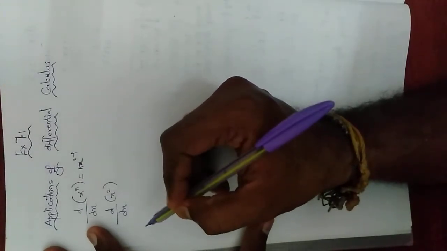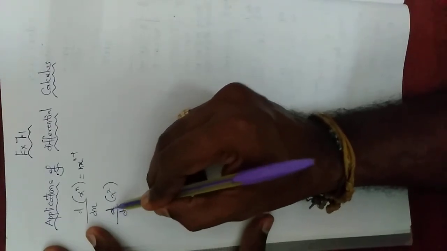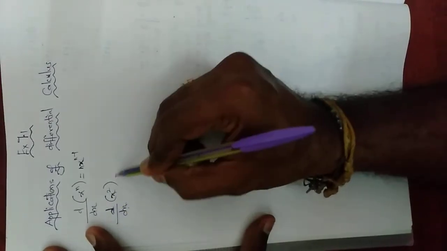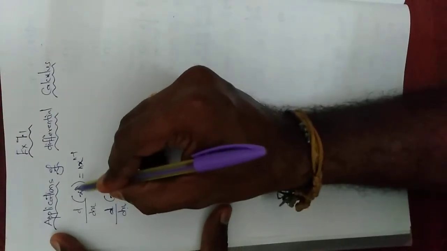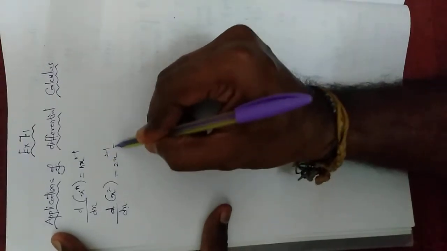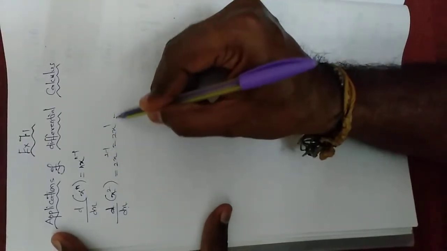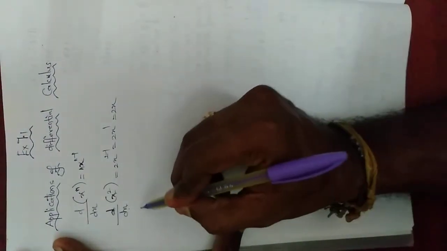You studied this differentiation in 11th standard itself. d by dx of x square, where d stands for differentiate, is nothing but 2x to the power of 2 minus 1. 2 minus 1 is 1, so it is nothing but 2x. This is differentiation. Instead of using this formula, I can teach you one thing.